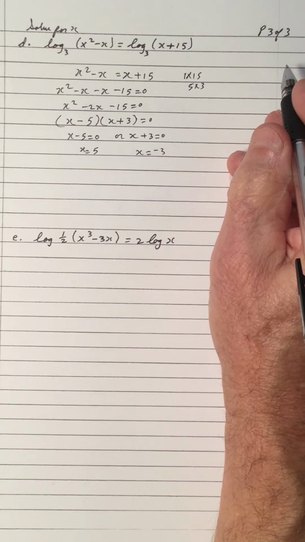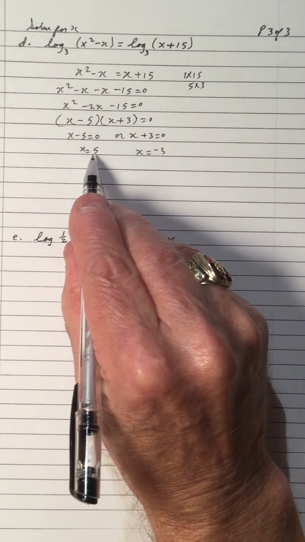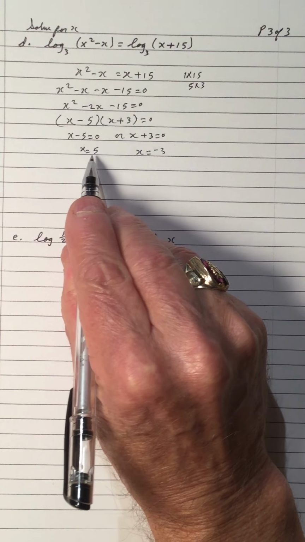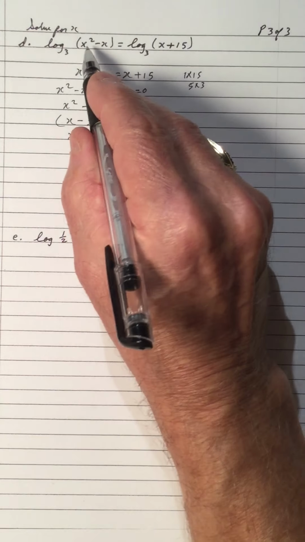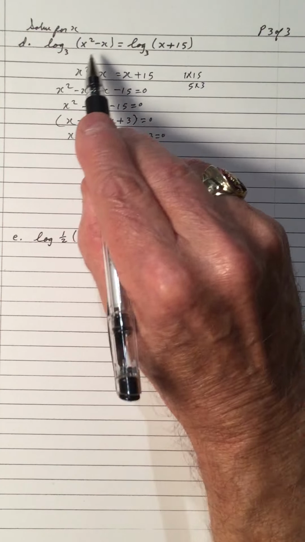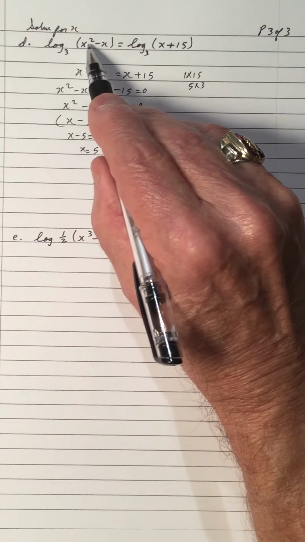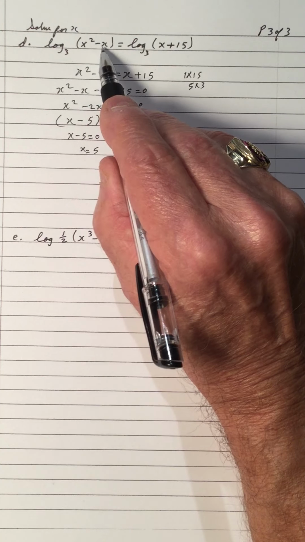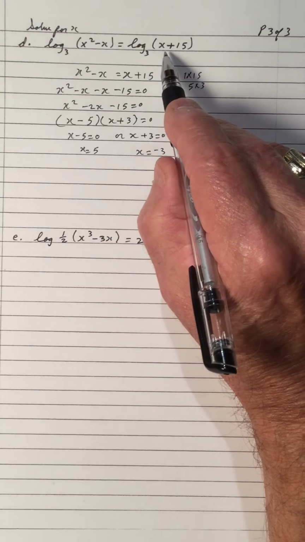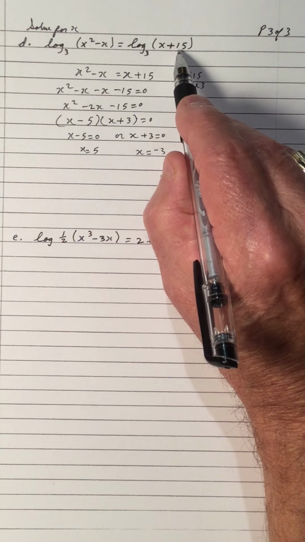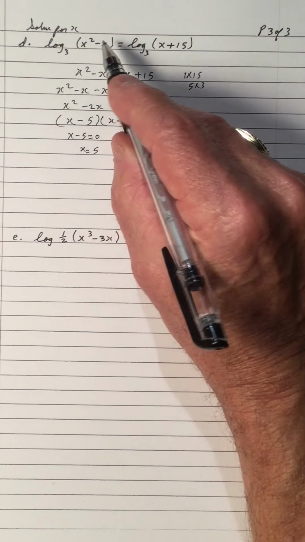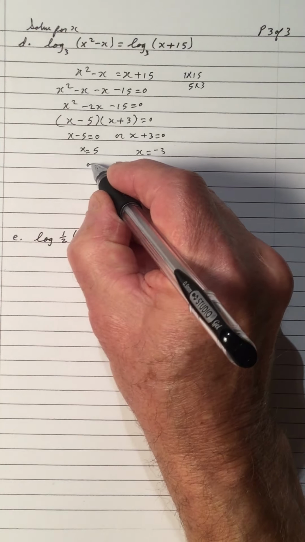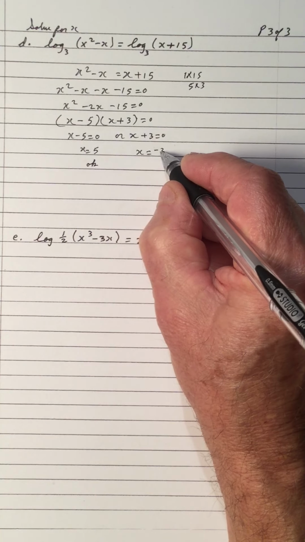So let's check each of them, to make sure we're not taking the log of a negative number. So x is 5. 5 squared is 25, minus 5 is 20. Positive, okay. 5 plus 15 is 20. Both of them are 20s and positive. So 5 is okay.